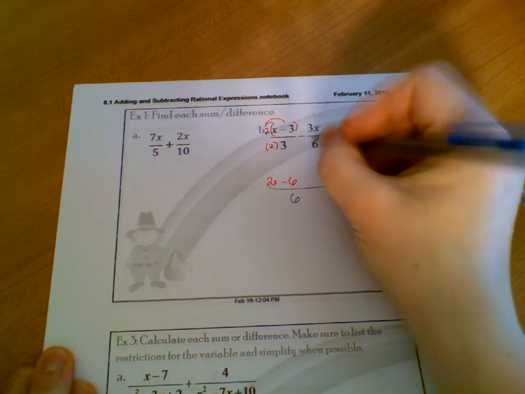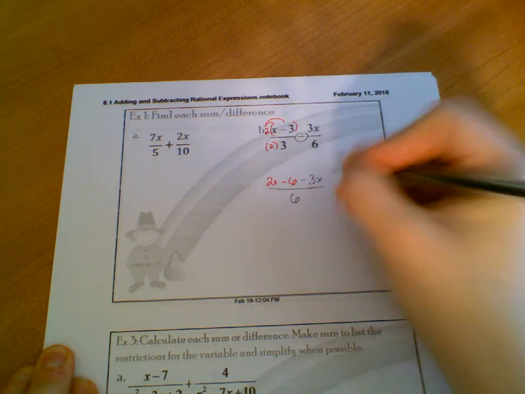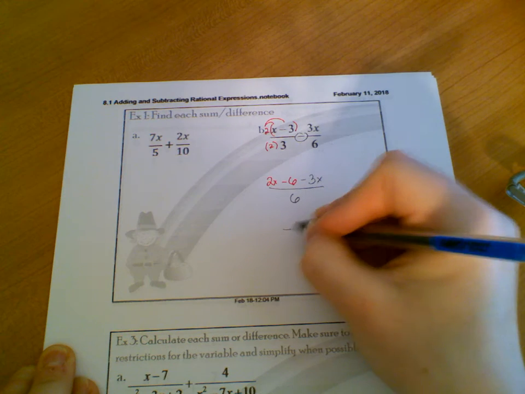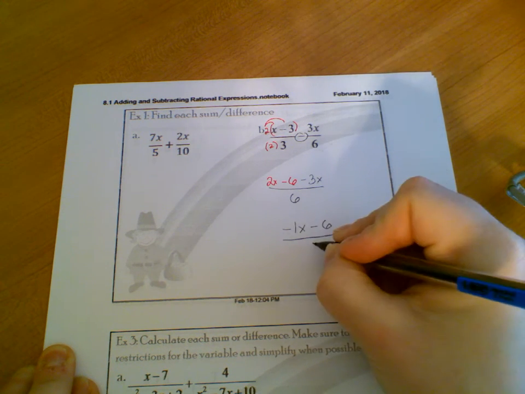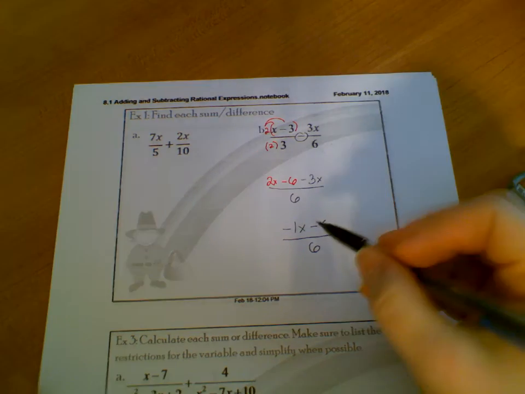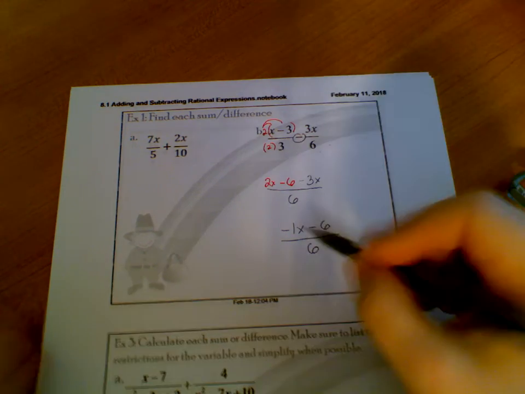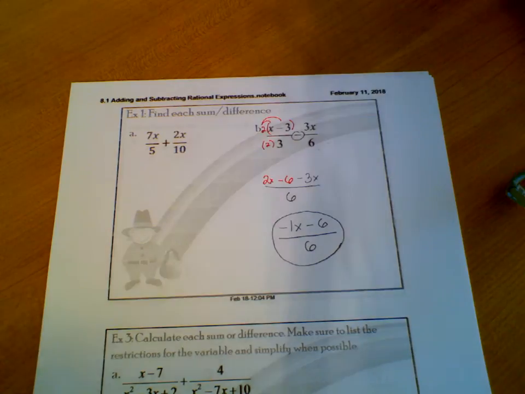And then this one won't change, but notice I have a minus. So this is minus 3x. So then 2x minus 3x is a -1x minus 6 over 6. And really nothing's, I mean, I could factor out -1, but nothing's really going to simplify here since there's just a 6 on the bottom. So then there is my reduced answer.